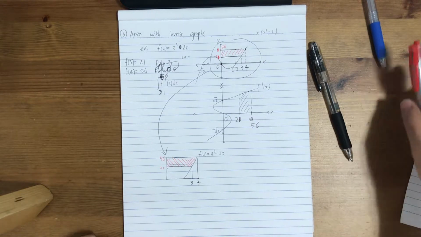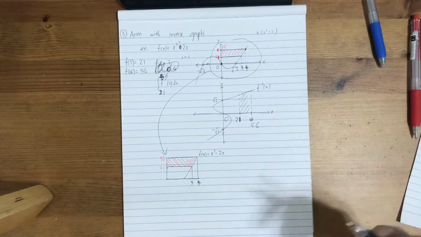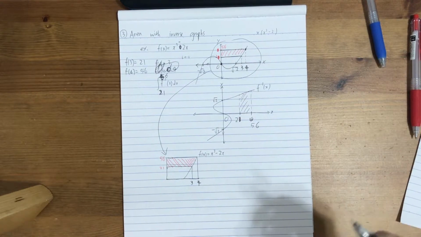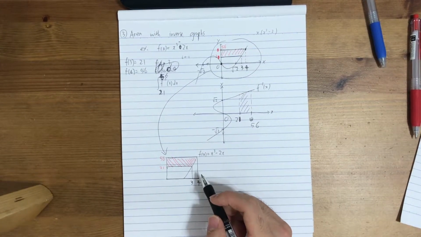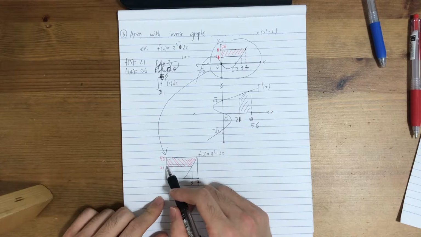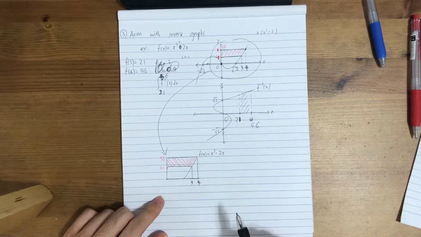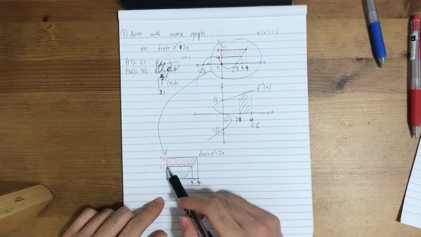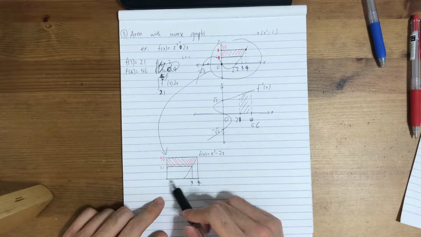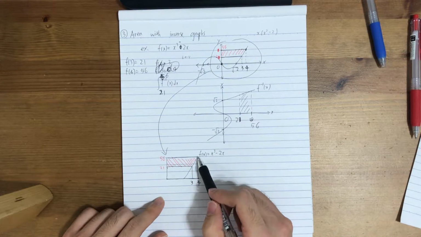Yeah, this is why we have to care about scale. Anyway, we want to find this red region. What we can do is that from this entire rectangle, we can subtract this smaller rectangle and this region.